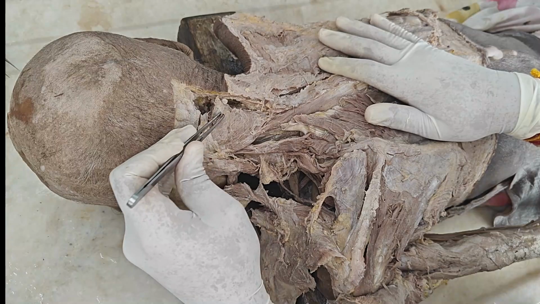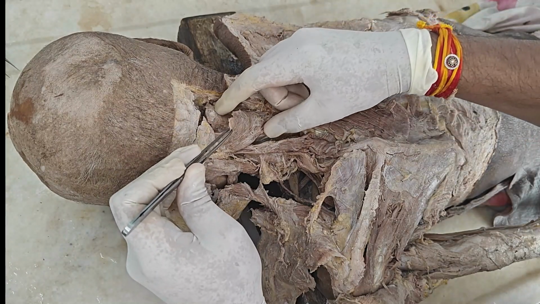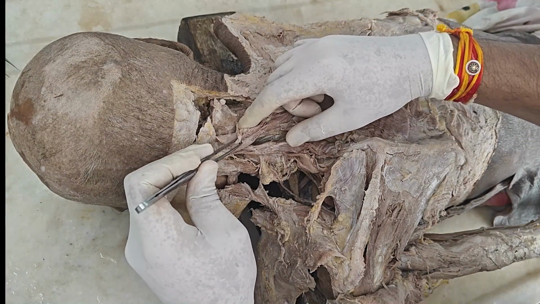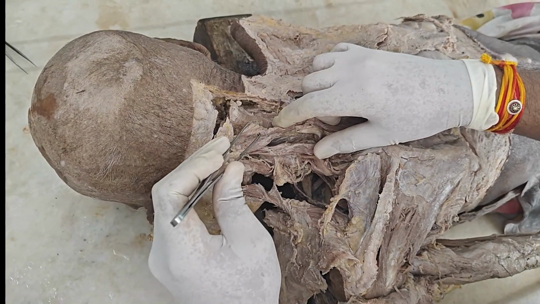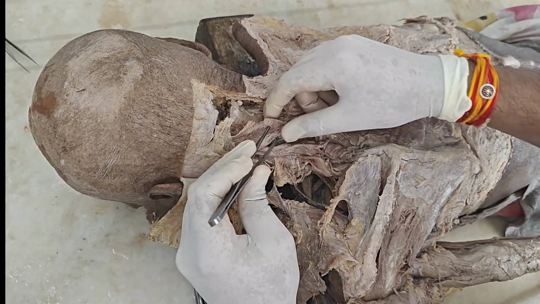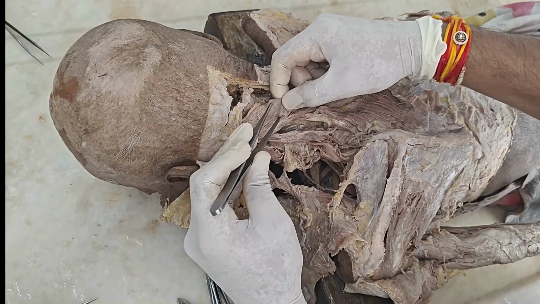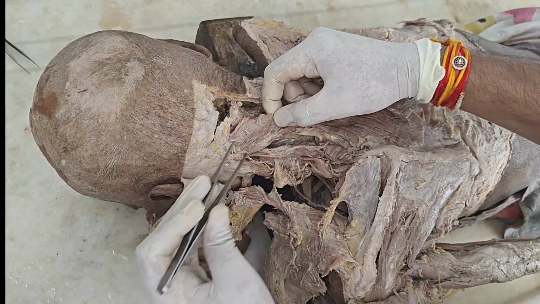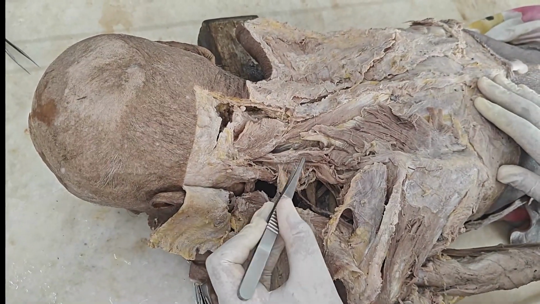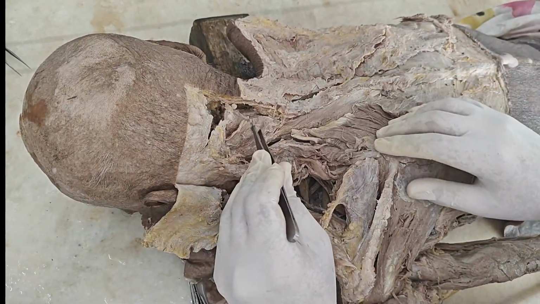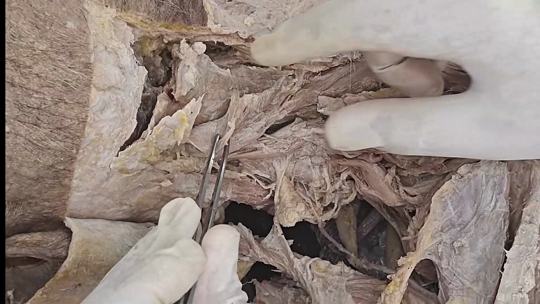I have cut this splenius capitis. Capitis means head, the occipital region, and it is a strap shape that goes upwards and laterally towards the mastoid process. So in the second layer there are two muscles, the levator scapulae and the splenius capitis.